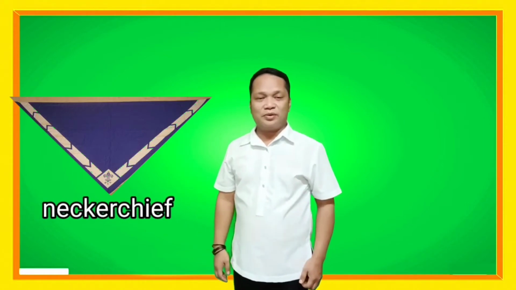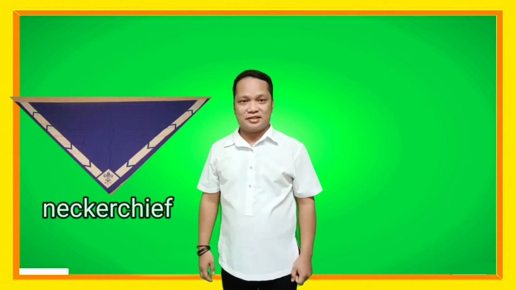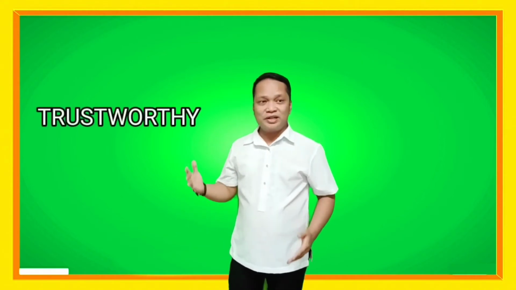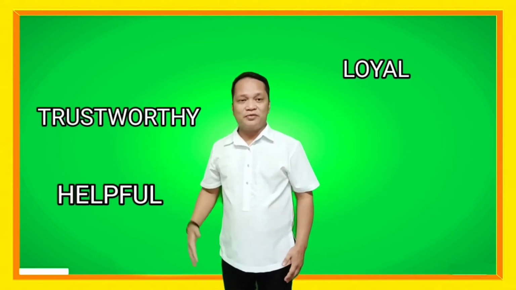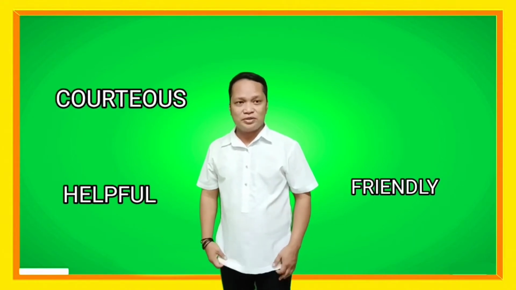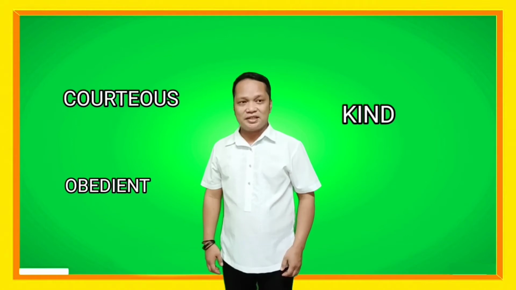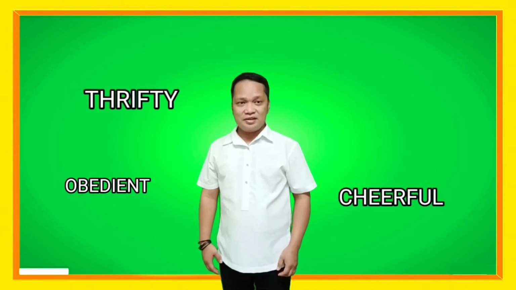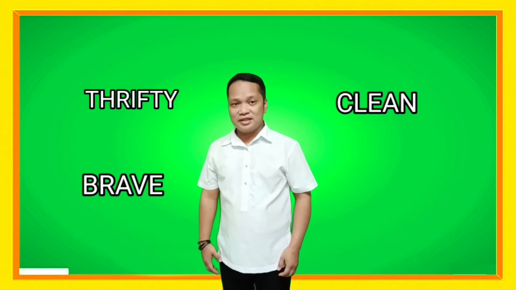Great job! Children, what is this? Yes, a neckerchief. What reminds you of this? Nice! Did you miss scouting? Do you consider scouting as a virtue? Yes, of course. Because through scouting, you will learn to be trustworthy, loyal, helpful, friendly, courteous, kind, obedient, cheerful, thrifty, brave, clean, and reverent.